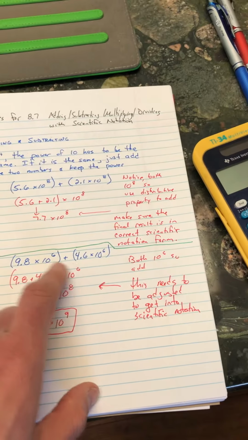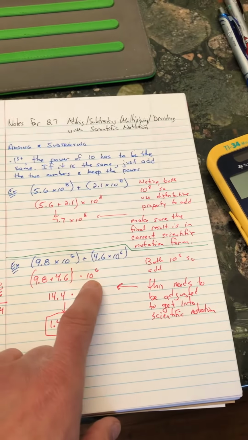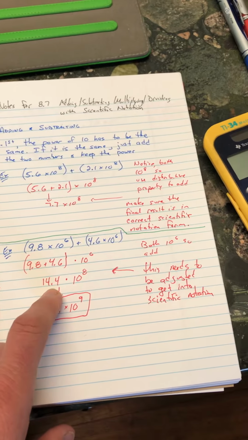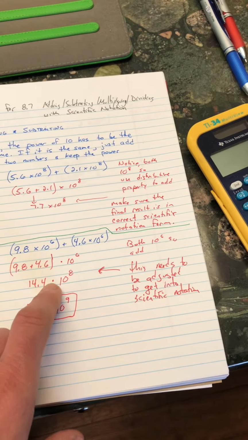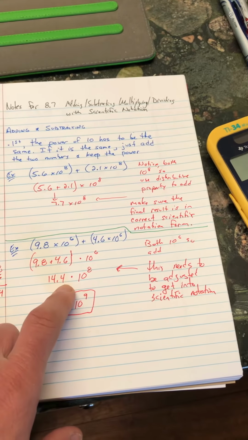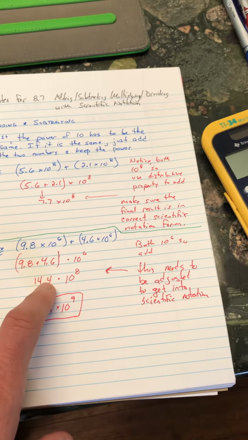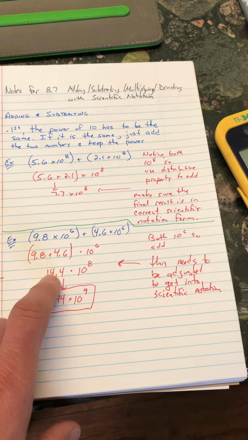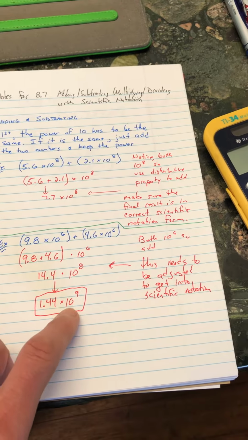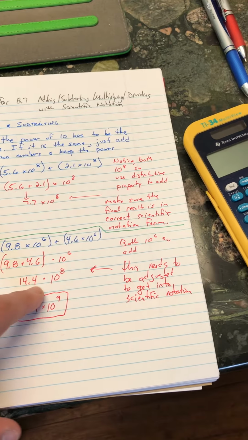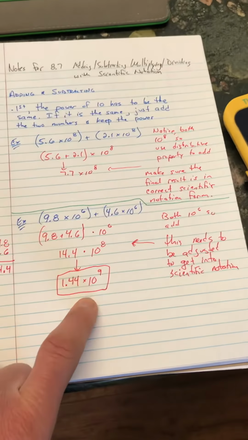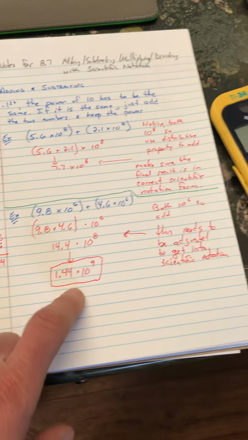So therefore, since I have 10 to the 6th and 10 to the 6th, if I pull that 10 to the 6th out, I'm adding 9.8 plus 4.6. I add them together, I get 14.4 times 10 to the 6th. Sometimes you'll see the X in the middle, sometimes you'll see a raised dot. Now I can't stop here because 14.4 is not in scientific notation. So therefore, I'd have to move it over one more place, okay? And I would end up with 1.44 times 10. Now think about it. If I move this guy 8 units to the right, if I moved it over one more, now I have to move it 9 units to the right for it to be the same number. Okay, and that would be my solution.